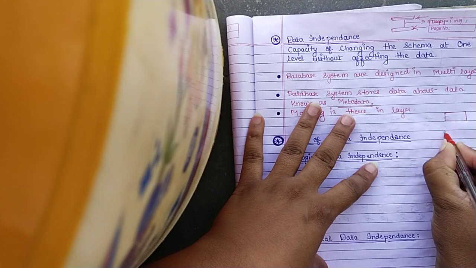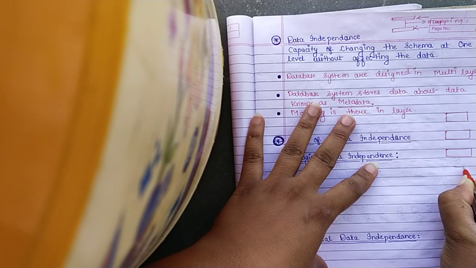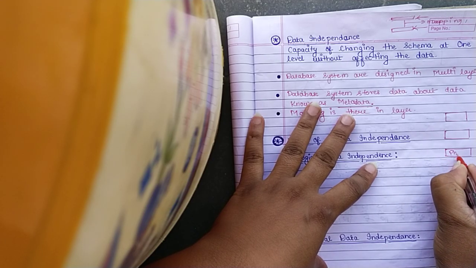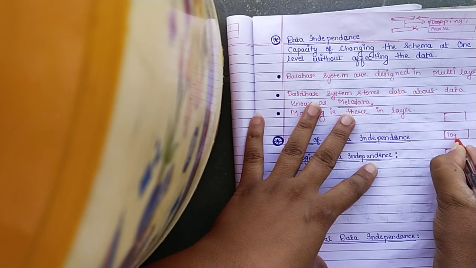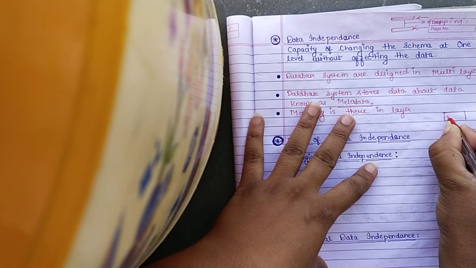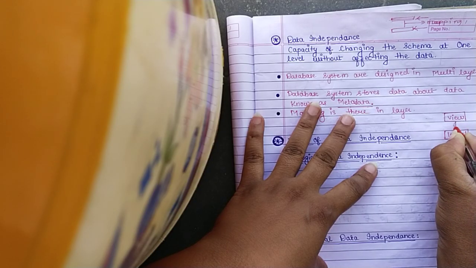There are four layers. This layer is the database layer. This is your physical layer, this is your logical layer, and this is your view layer, or this level is also called the user level.